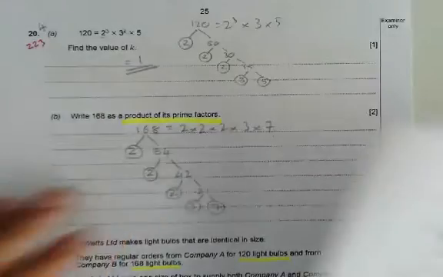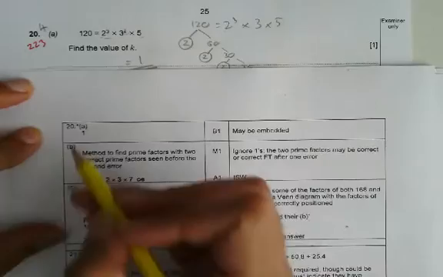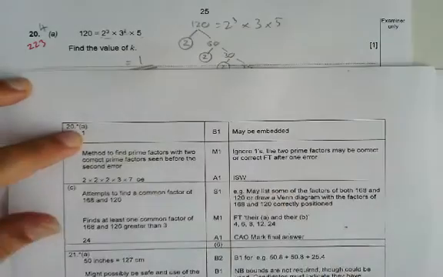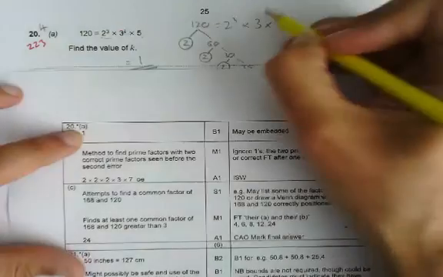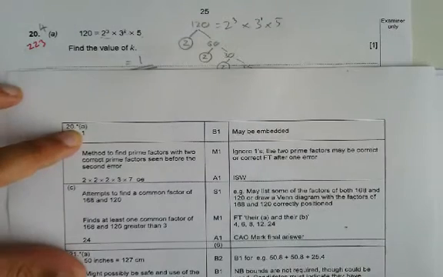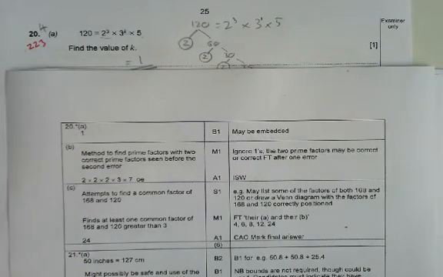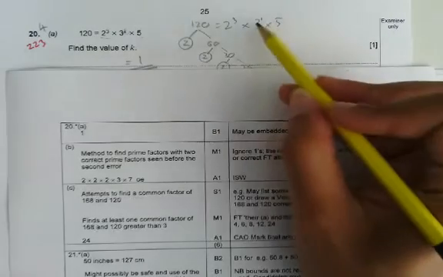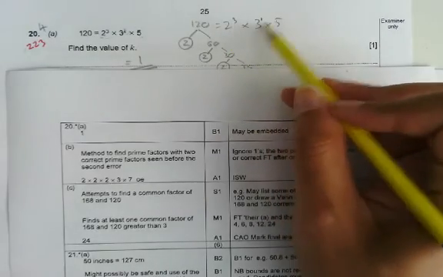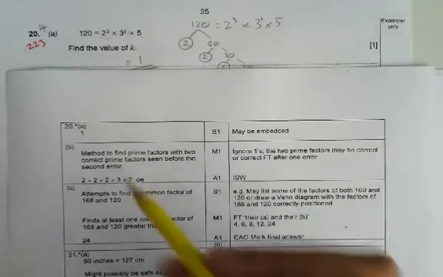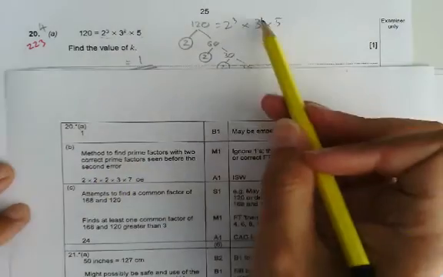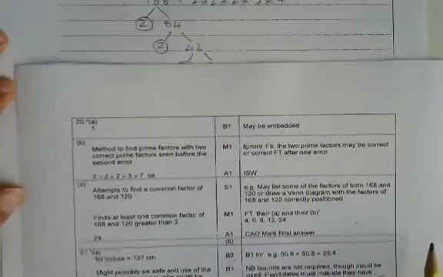Okay. Right, looking at the mark scheme for this question now. Here we are, question 20, B1, 1. When it says there may be embedded, it means that if you write the 1 in there, okay? However, you must write 1 somewhere. If I'd have just left that as 2 cubed times 3 without the 1 times 5, I wouldn't get my answer. Okay, so that's question 1. You've got to spot it, that's 1 there.